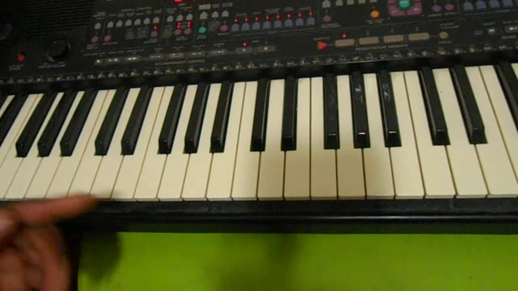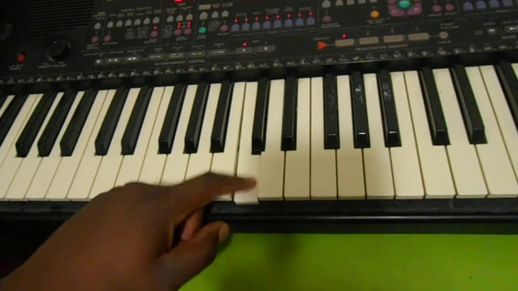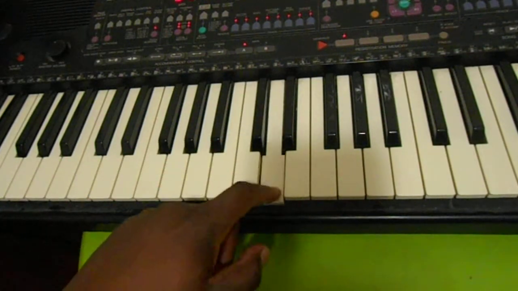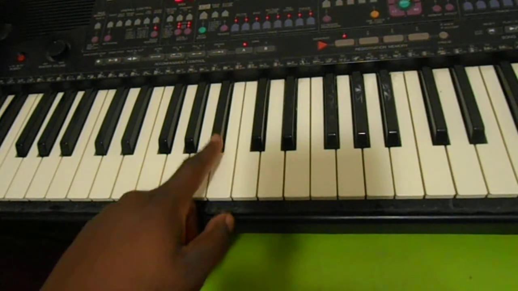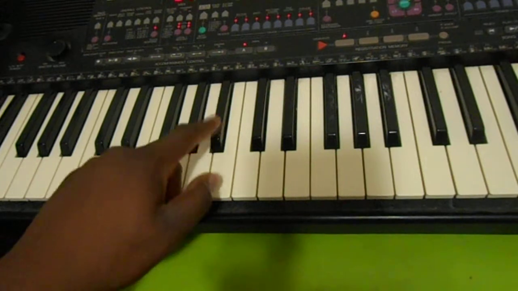C sharp because we're going up this way. So when you go up, you sharp it. When you come down, D, D flat. B, B flat, A sharp.